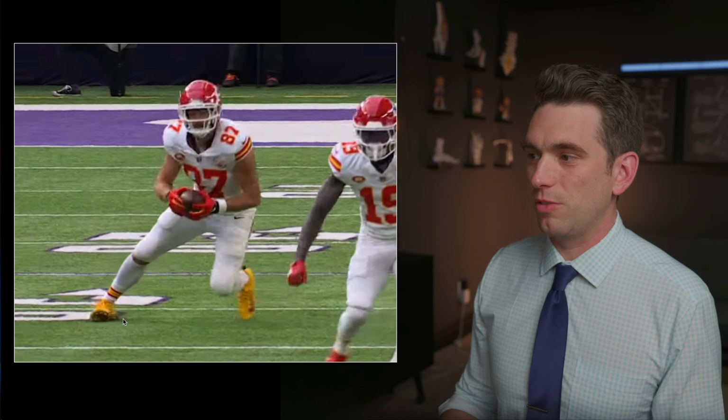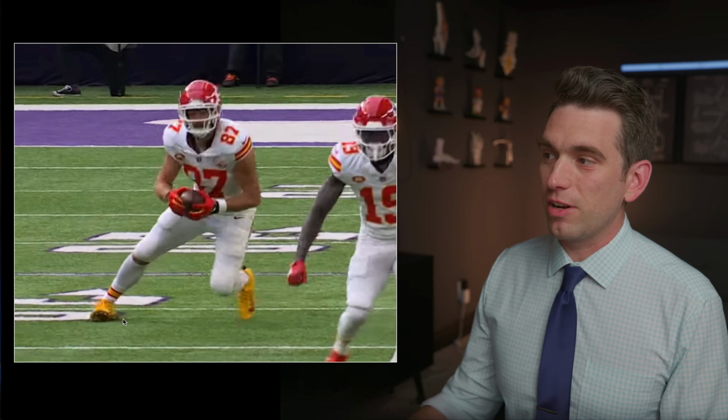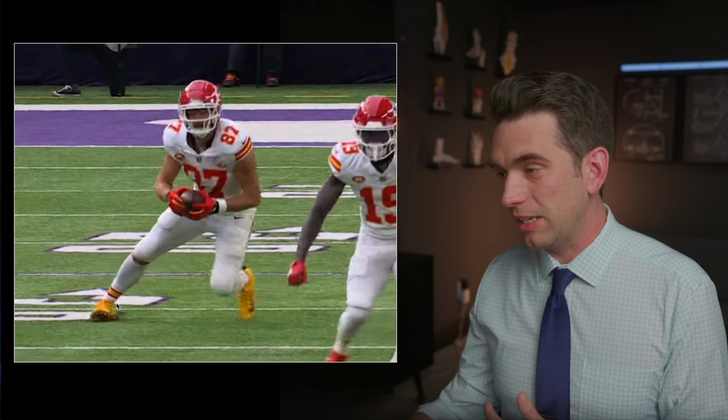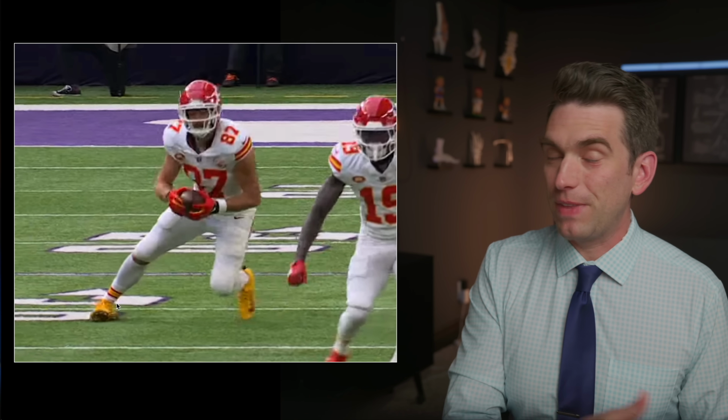And you really just have to focus on what we see. And what we see is that very recognizable inversion position of the ankle. And so that fits with likely an ankle sprain. And I think we even saw Kelce have his ankle taped up.